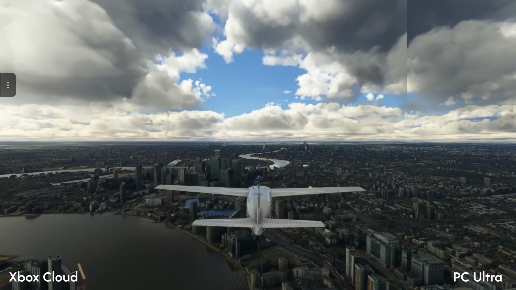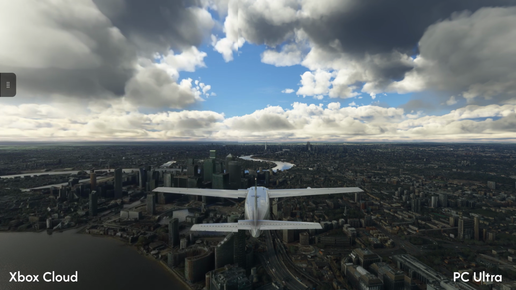Today I want to compare PC Ultra settings to Xbox Cloud Gaming for Microsoft Flight Simulator.